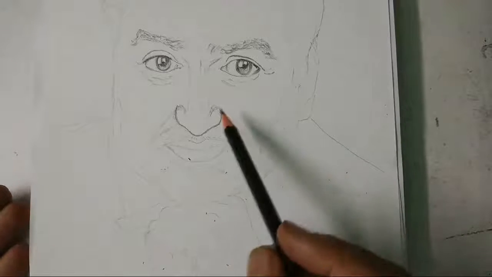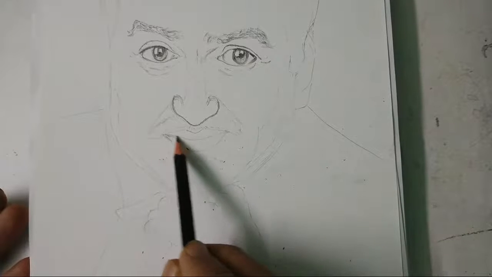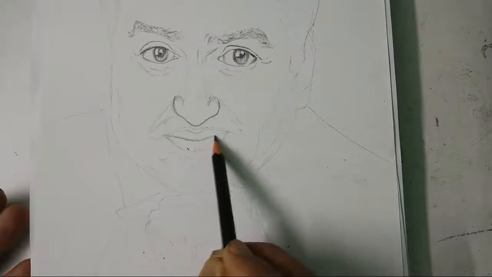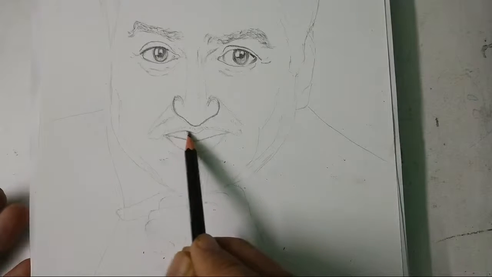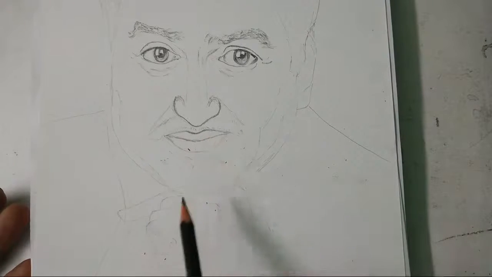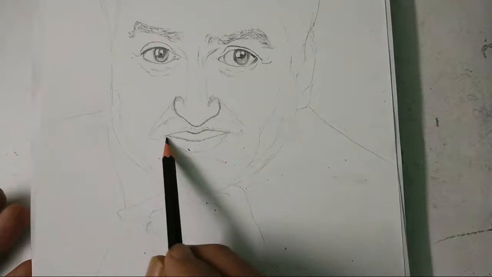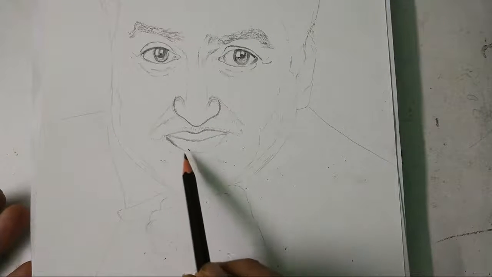Now we will come to giving shape to the lips. The lips are simple here, because the person's face has lips which are not very heavy. Some people have very heavy lips.